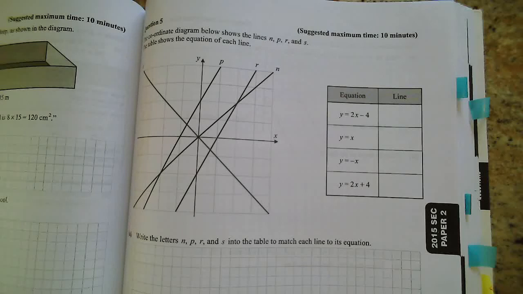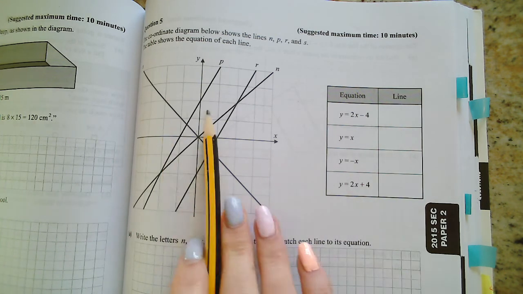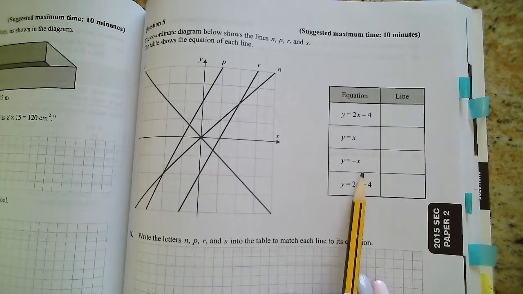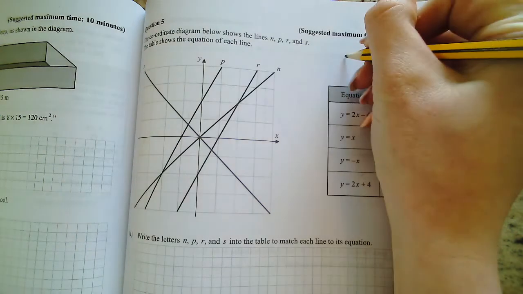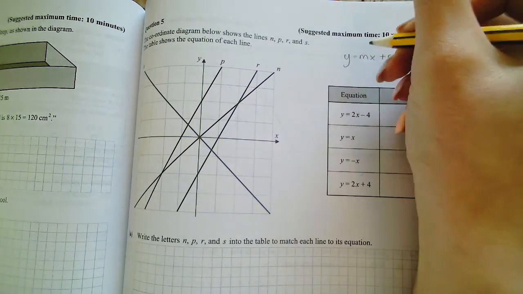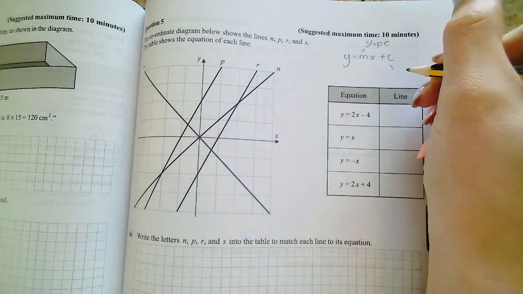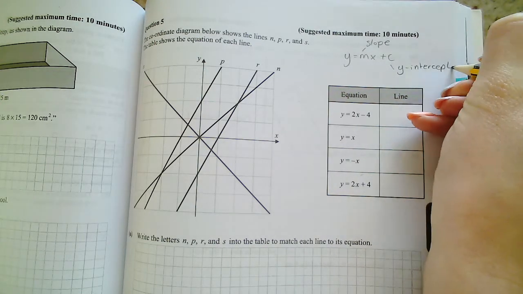This is 2015, question 5, another coordinate geometry question on the Junior Cert. So, again, we have to match up. We have to match these S, Y, or P, or an N with the line here. So, these are all of the form y equals mx plus c. Remember that m is the slope and c, the constant, is where it crosses the y-axis, or the y-intercept.